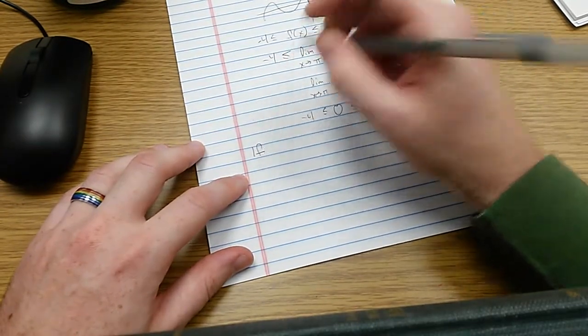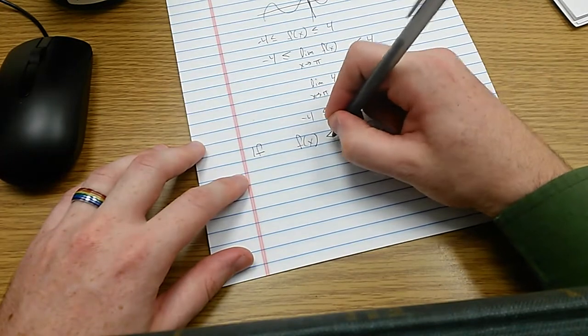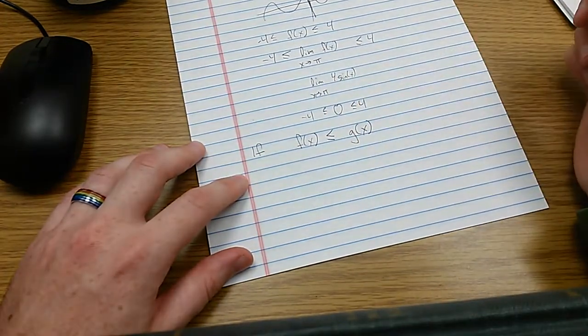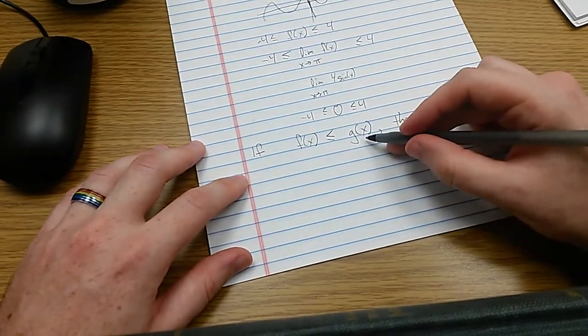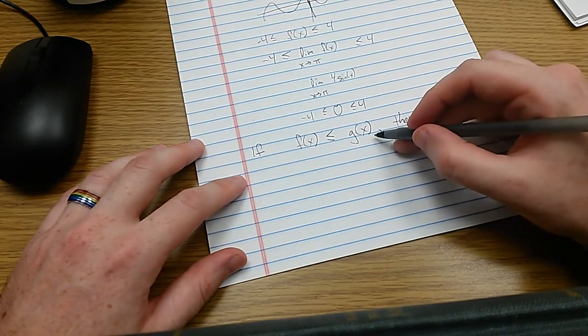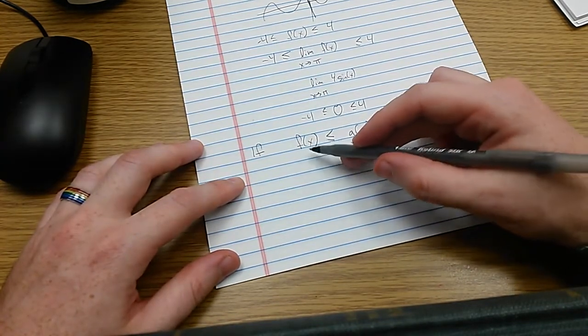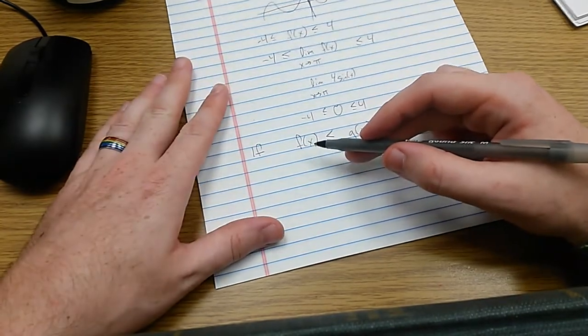So if f of x is always less than or equal to g of x, then whatever happens with the formula for g, that's going to affect the y values I'm allowed to get for the formula of f.